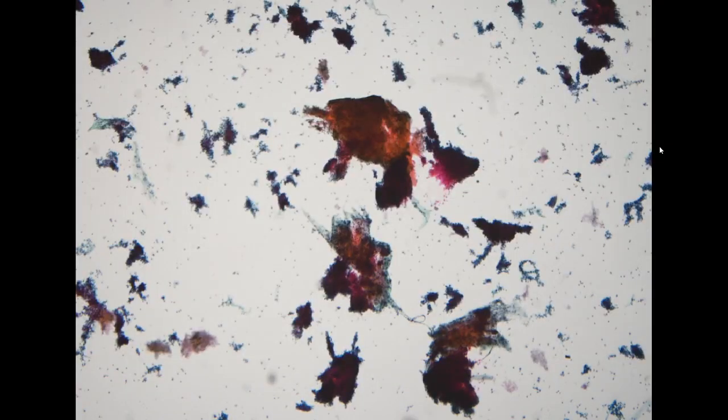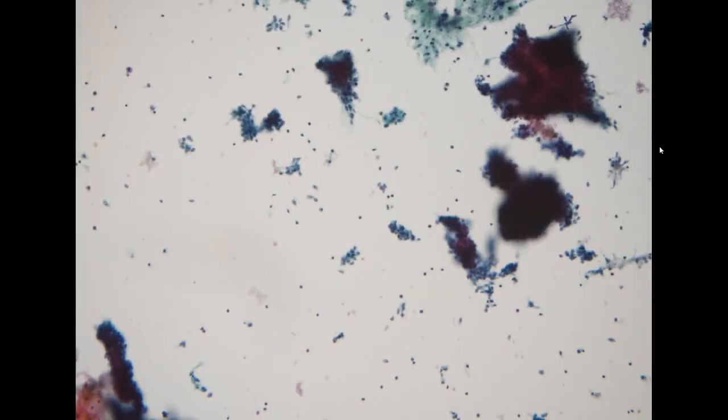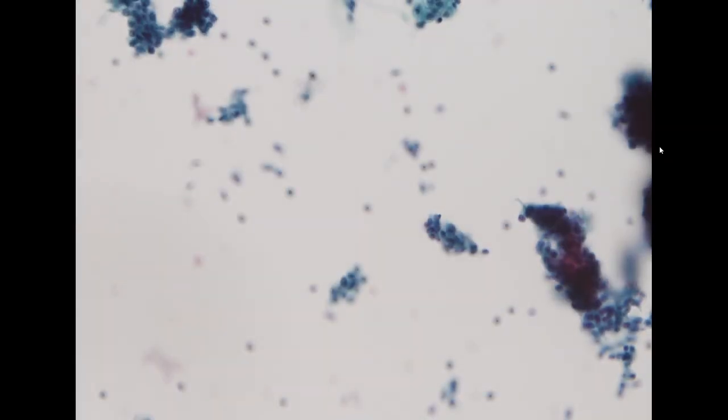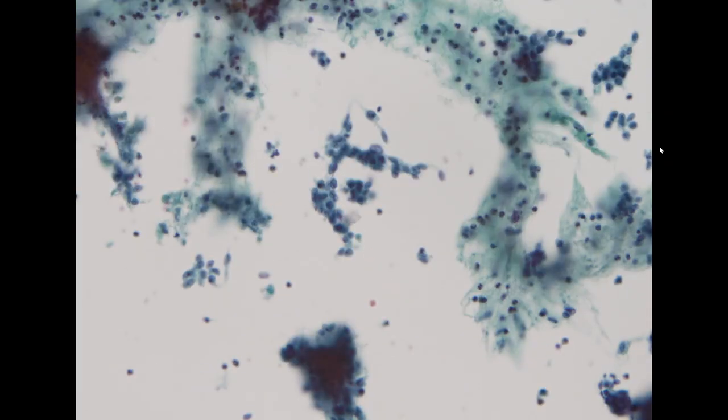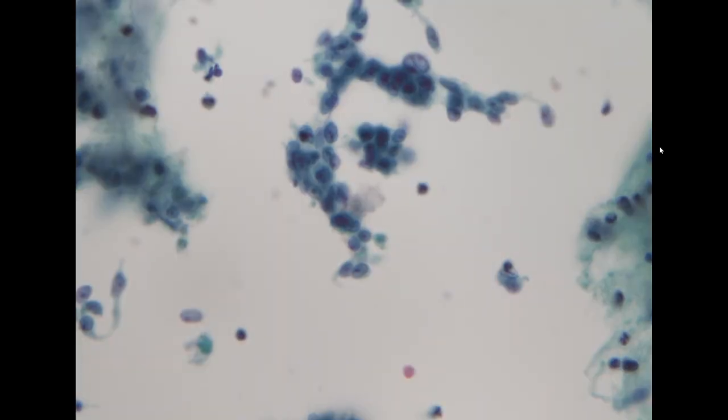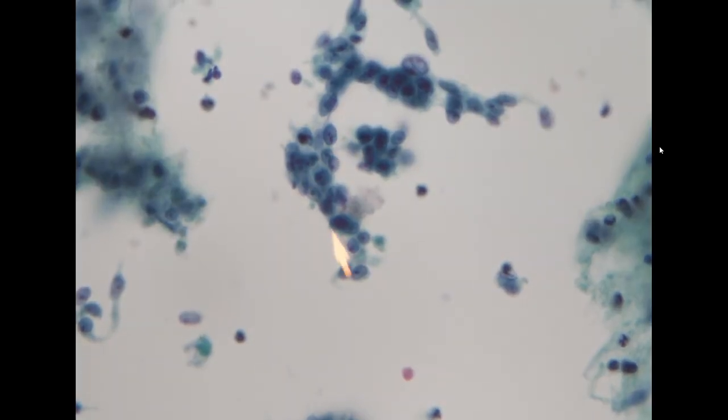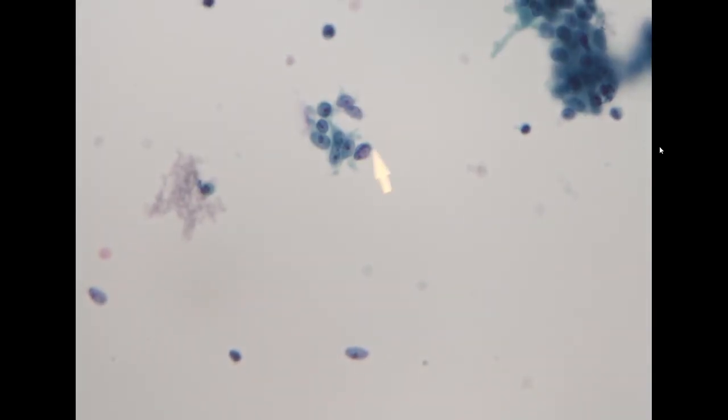So this is the liquid-based preparation, and we see a lot of cellular fragments. The cells have an oval to spindle morphology in tight cohesive clusters. The nuclei show a vesicular chromatin pattern, and quite often you can see irregular nucleoli.